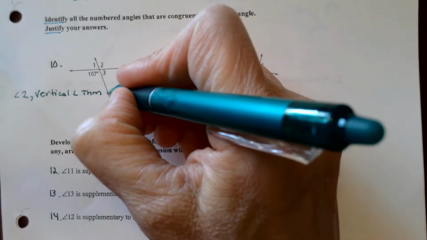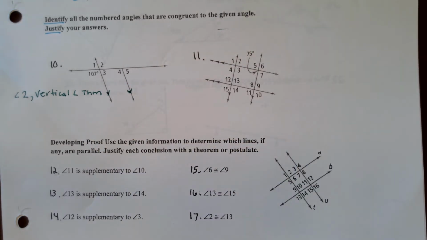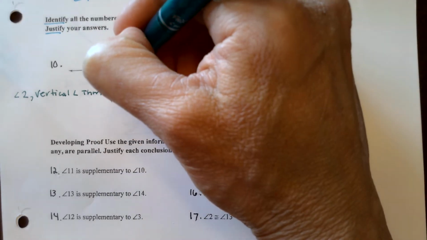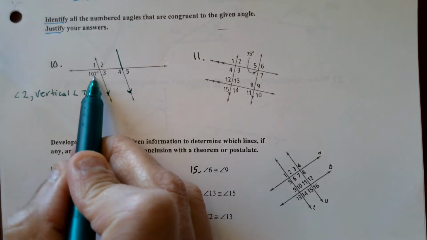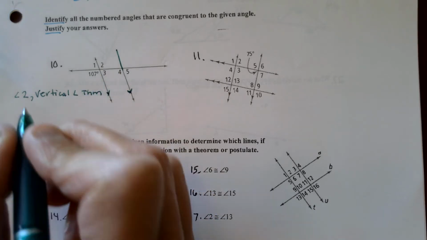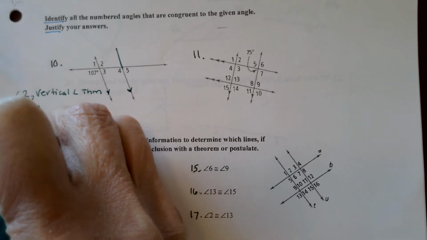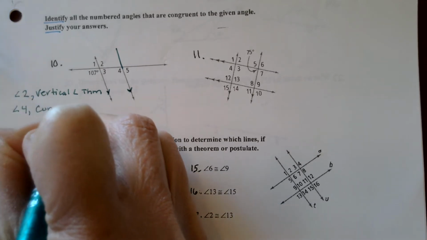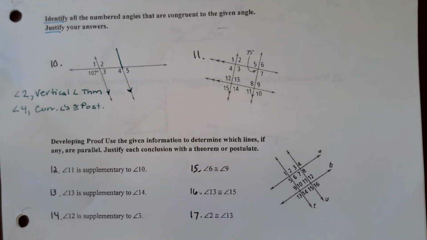Okay, and because I see these arrows, I know those are parallel. So it might look a little tricky to you, but this line you can think of it like that, so that you can see that these are what? Corresponding angles. So angle 4 would be the other one, and it's the corresponding angles postulate. So go ahead and write that one down.